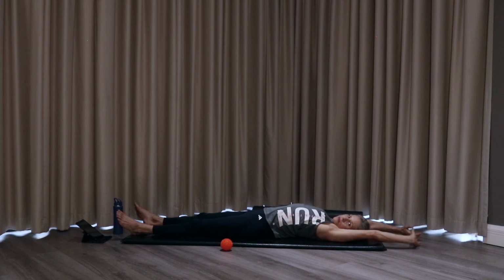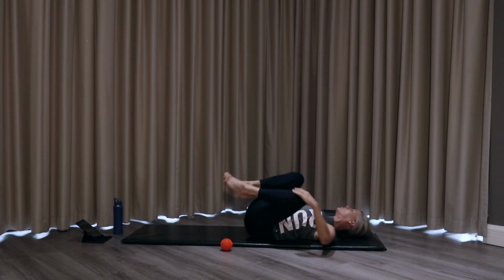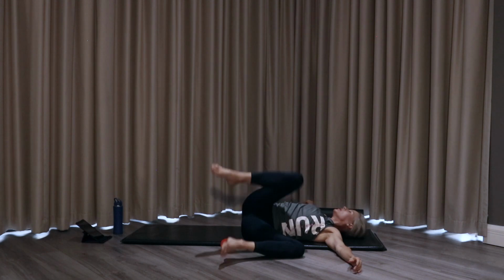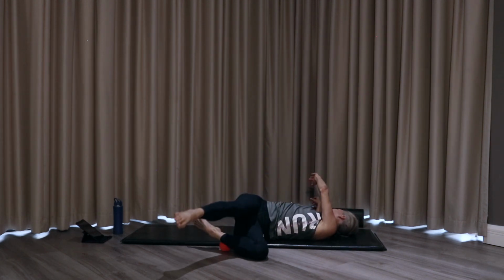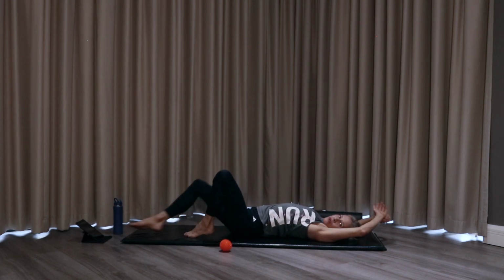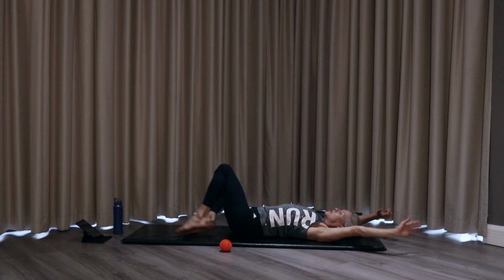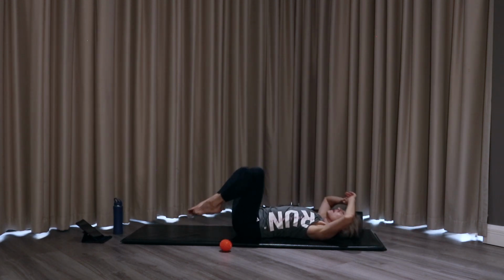Take your arms up, stretch, lengthen out, hug the knees to the chest. Let's rock the knees side over to the other side. Let's pandiculate, stretch and reach, stretch and reach. Just move your body around, lengthen out, wriggle from side to side.